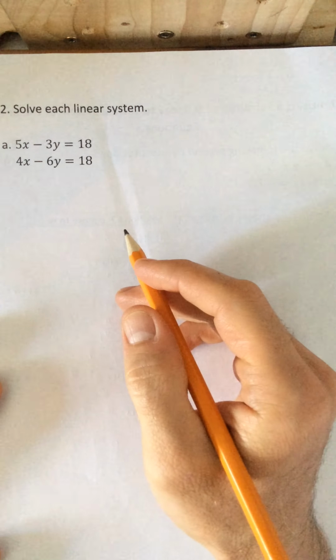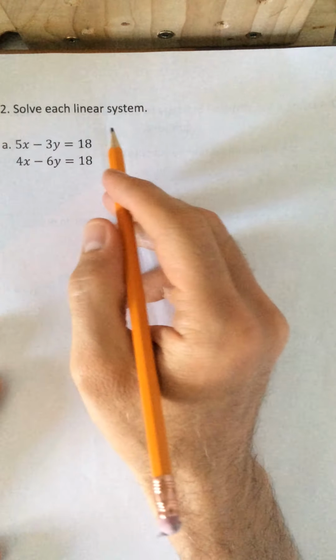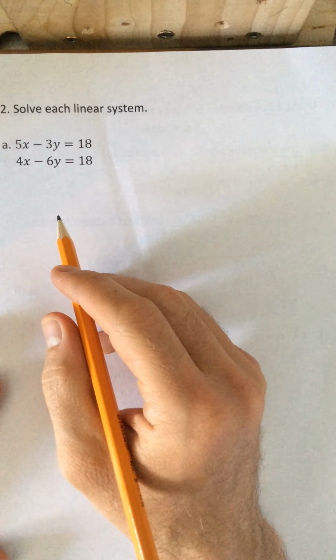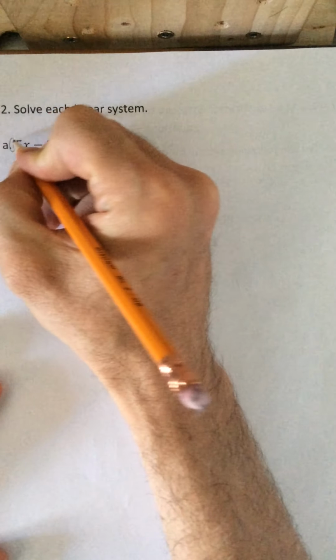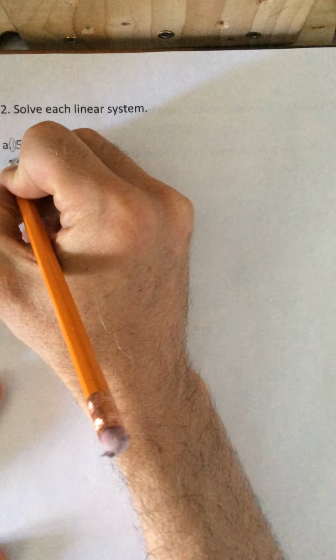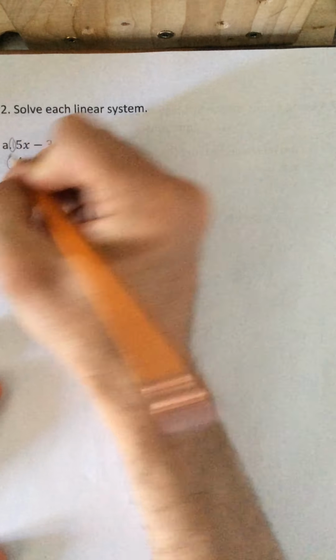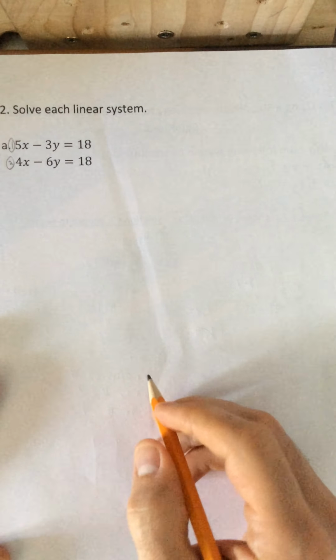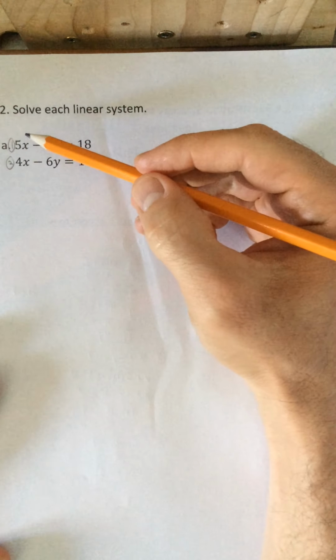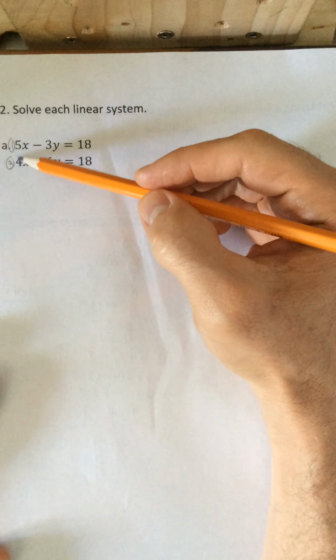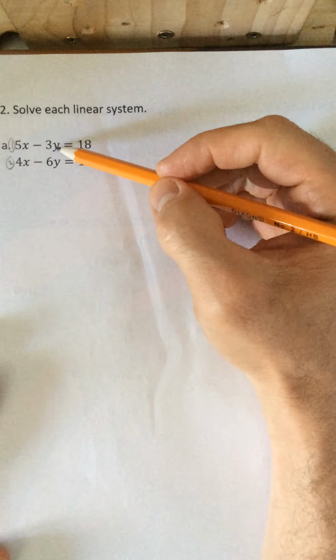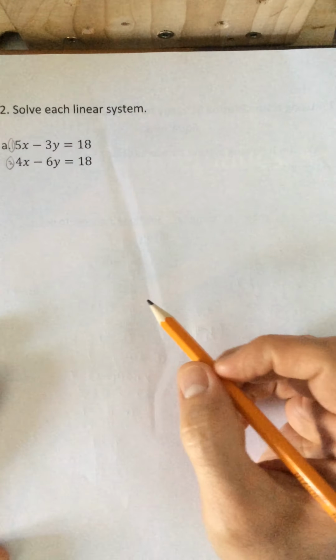I'm going to go through a second example here to solve a system of linear equations using the substitution method. So if you look, here's our first linear equation, which I'll call equation 1. And here's our second linear equation, which I'll call equation 2. In terms of this system, if you look at the coefficient of the x's, neither one is really a favorable one to rearrange. And if you look at the y's, it is the same.